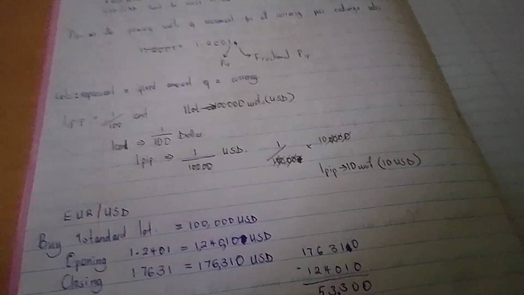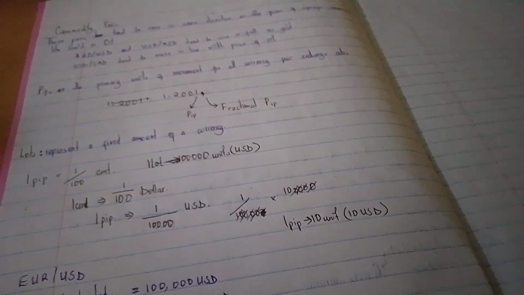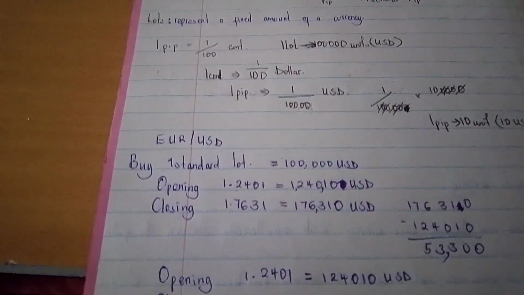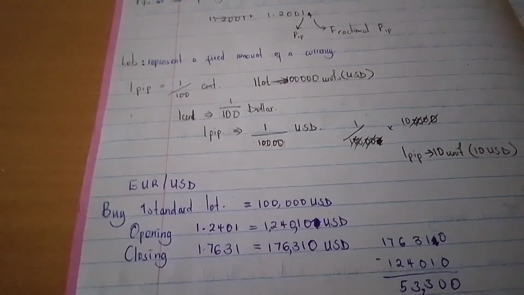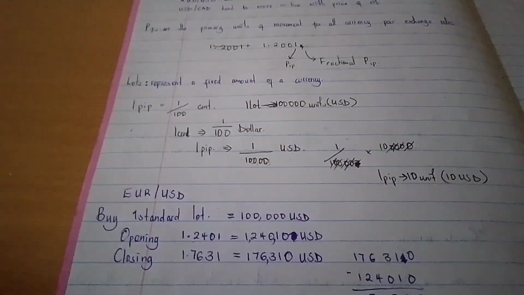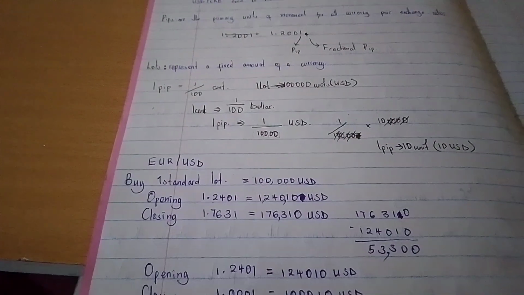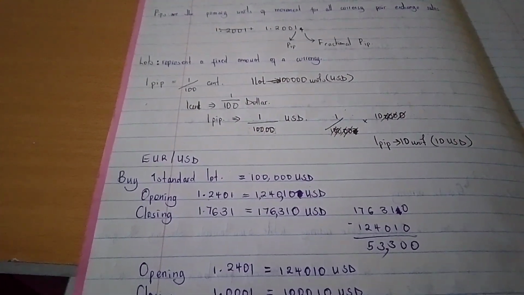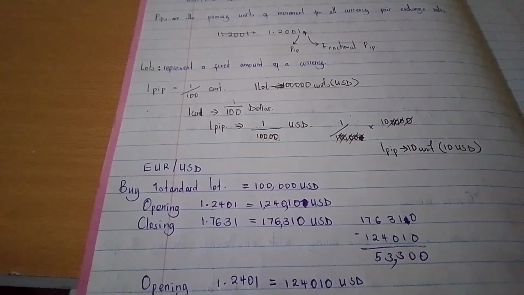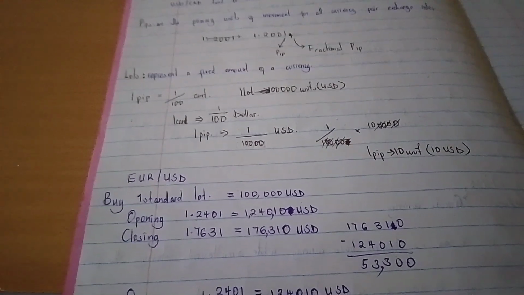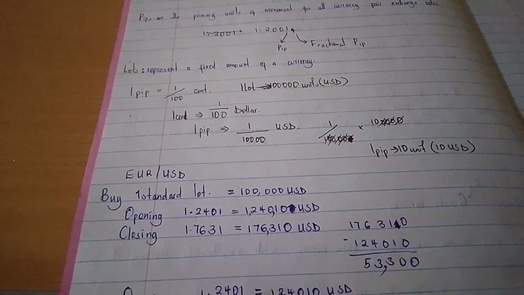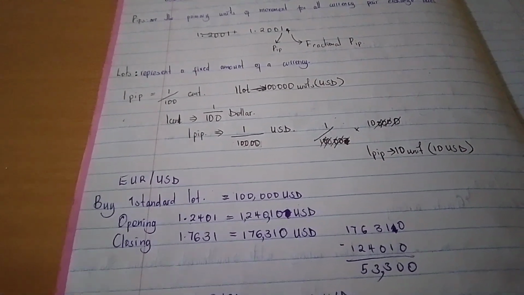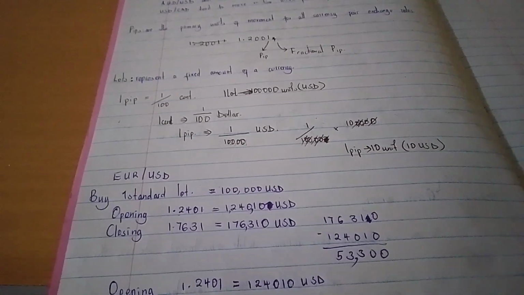So we say that one lot is 100,000 units of the currency you are trading. For example, if we are buying one standard lot, then we are buying 100,000 USD. Let's say we are trading the Euro USD, and you open at 1.2401 and you are buying, then you close at 1.7631, that will have moved by some units up.